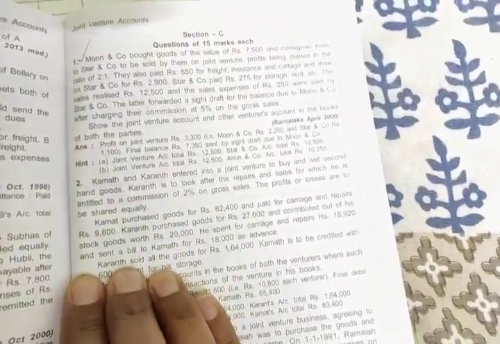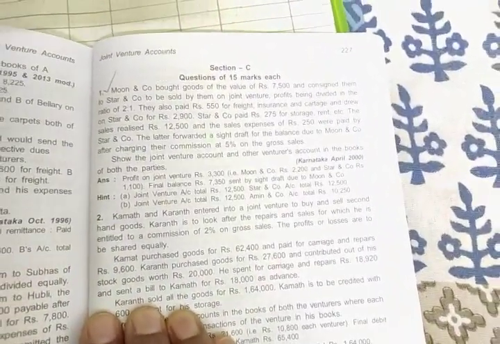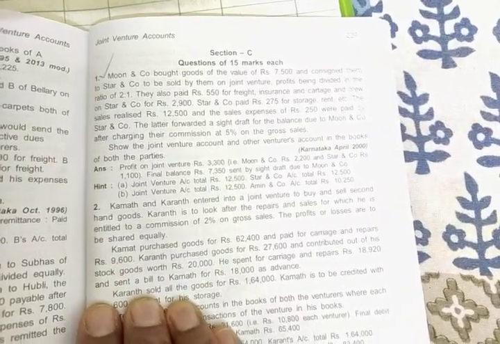Good morning, everyone. So today we'll start the new chapter, that is joint venture account.